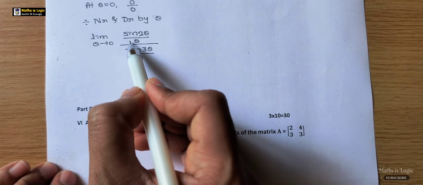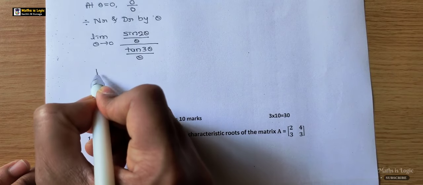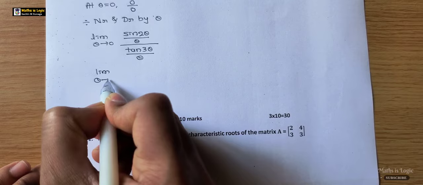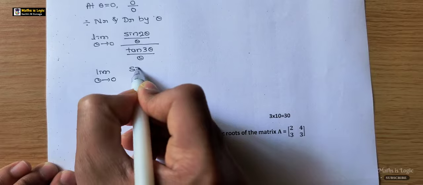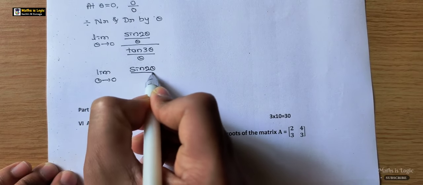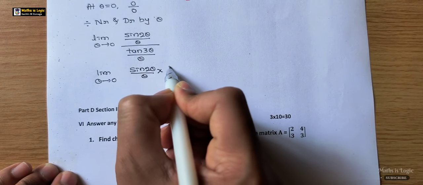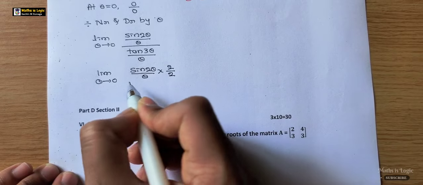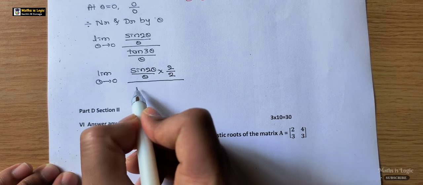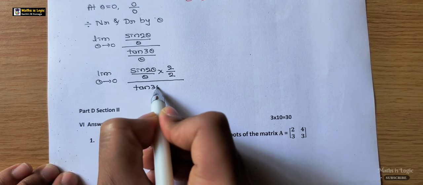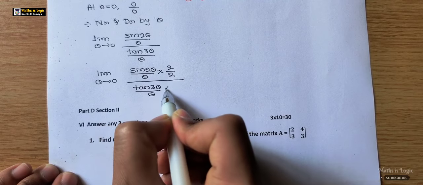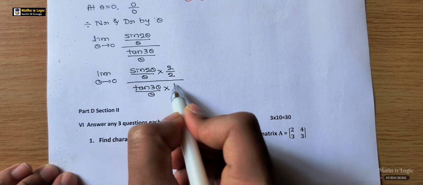So to get that, in the next step what to do? Limit theta approaches 0, sine 2 theta divided by theta, multiply numerator and denominator by 2, divided by tan 3 theta divided by theta. Here also multiply by which number? 3.